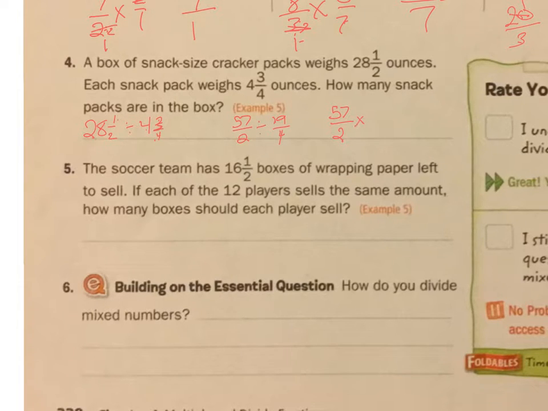Okay, now I keep that like that, 57 over 2. Then I'm going to change that to times and change that to 4 over 19. Now, I know that I can divide this by 19 and divide this by 19, and it's going to give me 3 here. It's going to give me 1 here. I can divide this by 2 and divide this by 2. This is going to give me 1. This is going to give me 2. 3 times 2 is 6. 1 times 1 is 1, which is just 6. So, 6 packs.